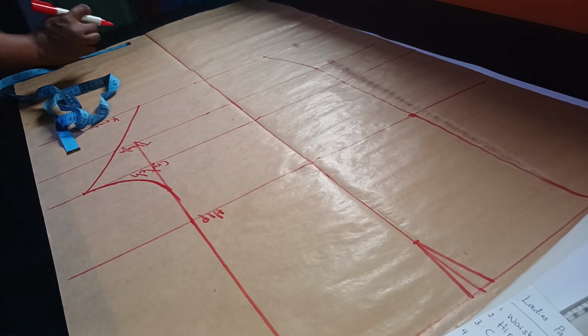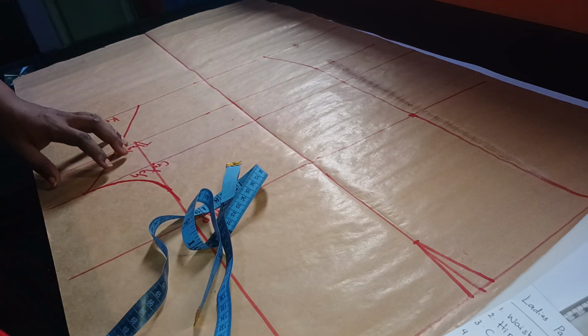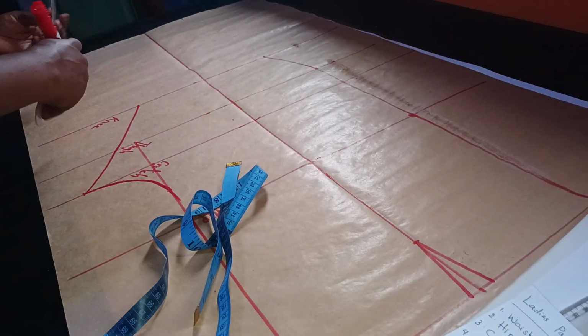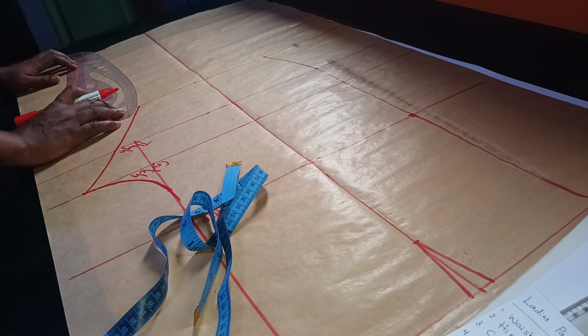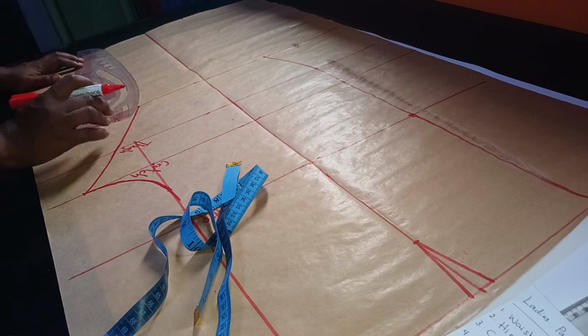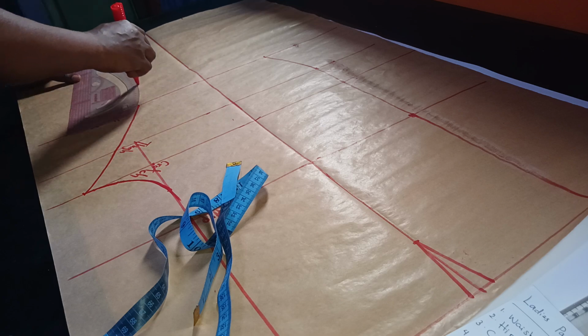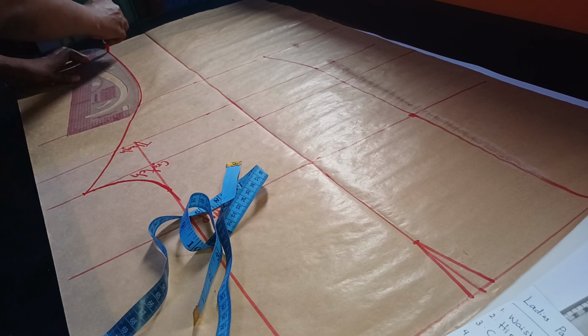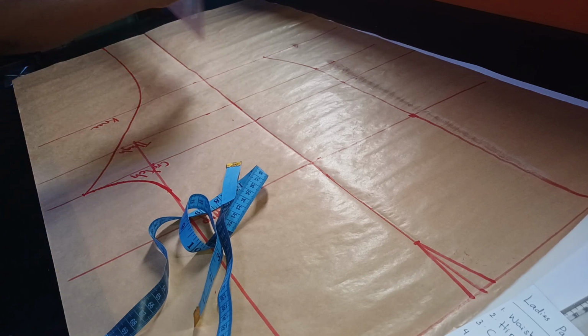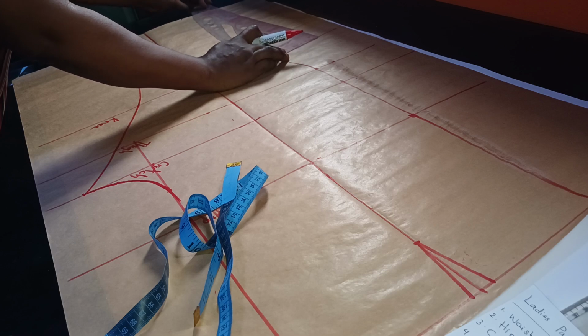Also mark 3.75 here. So from there, we are going to join it down to the nail line. Join it down like this. Join it like this. And on this other side too.